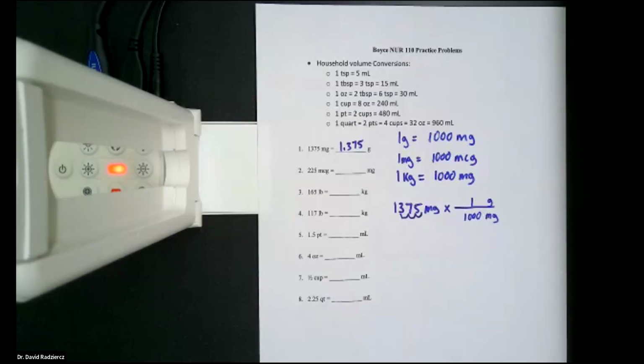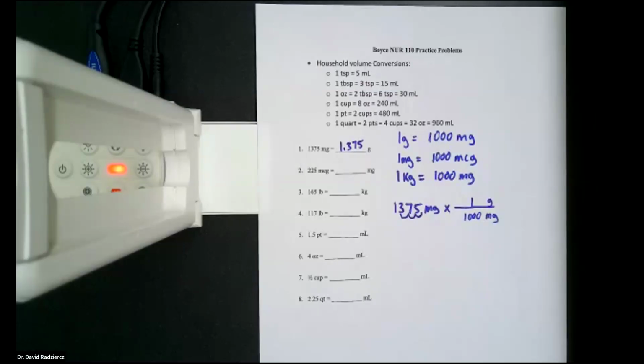But like I said, the trick is that sometimes, believe it or not, I'll have students who get 1,375,000 grams, and it's a really big, ridiculous number, and that's what we don't want. Right. Now, you'll notice that I left my answer as 1.375.